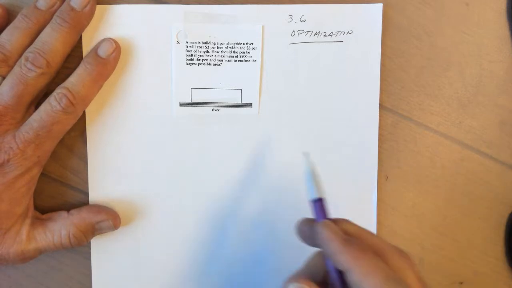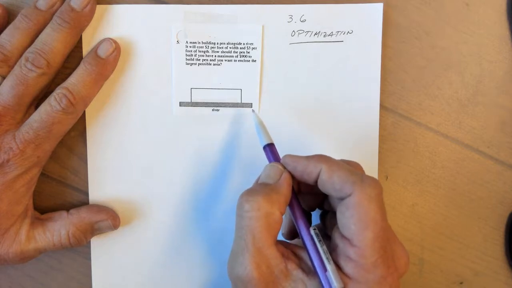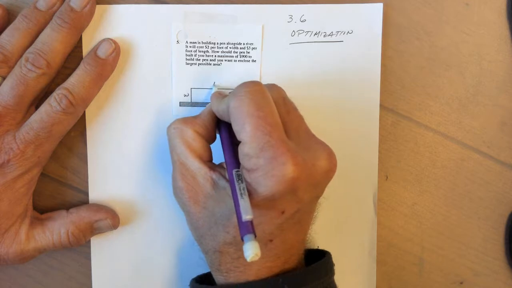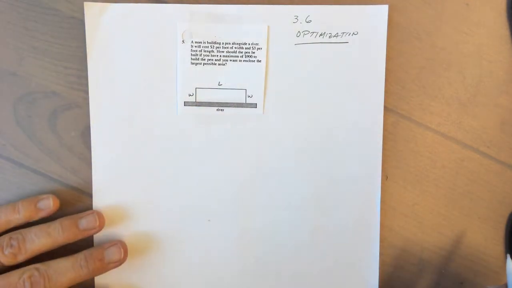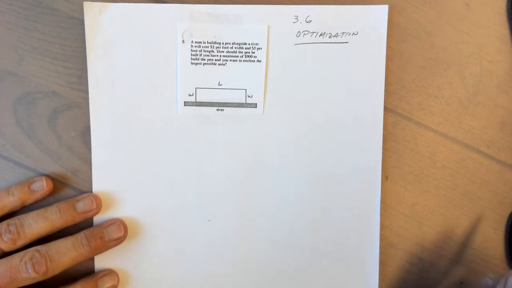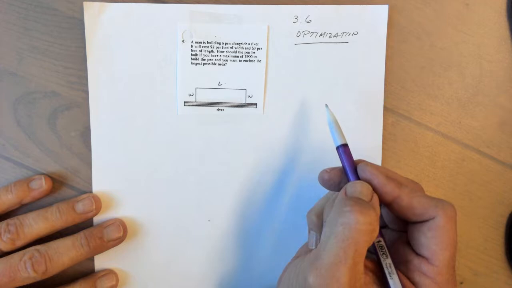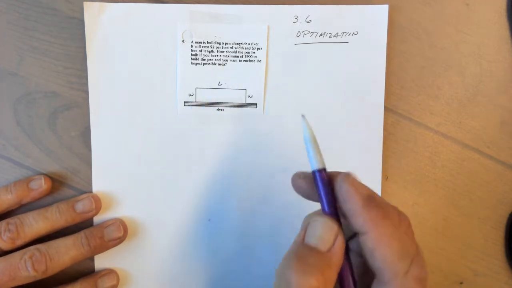It's $2 per foot for the width, $3 per foot for the length, and we'll call this side the width, that side the length. And so we have a budget, so $900 is the max we can spend, and we're trying to maximize the area.